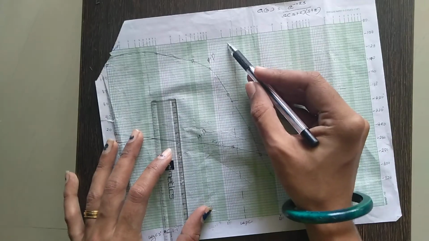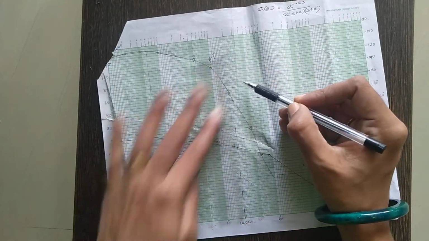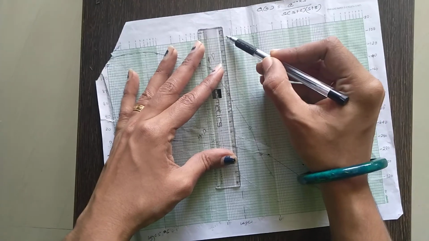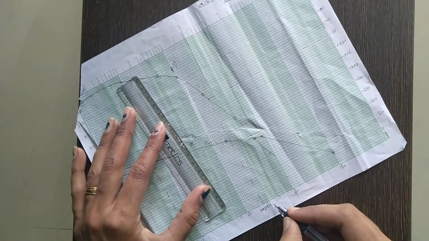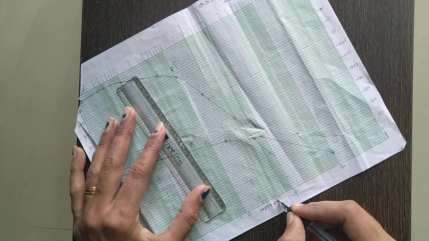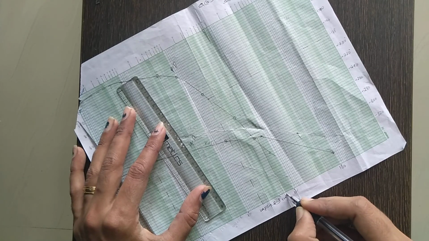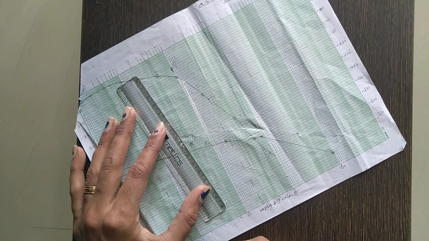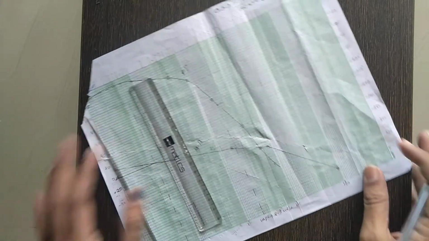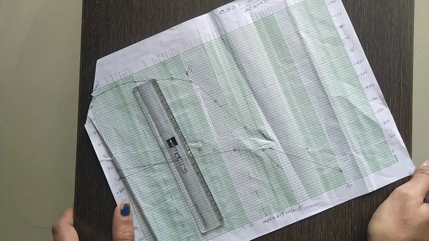Okay, so here it is 2, so this point is 2.3. Omega PC is equal to 2.3 radian per second.